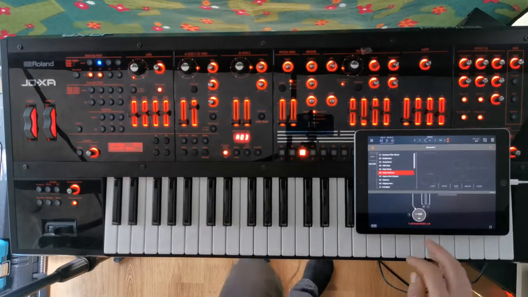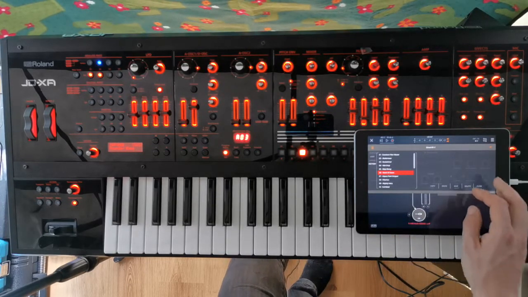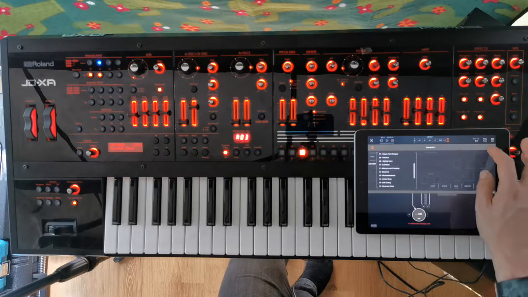This plugin is especially fun on guitars, bass guitars as well. Adds a lot of growl to it.